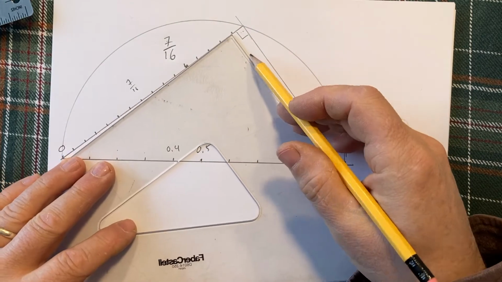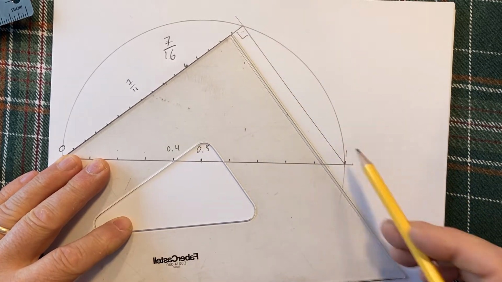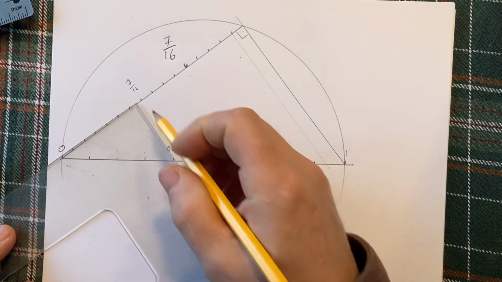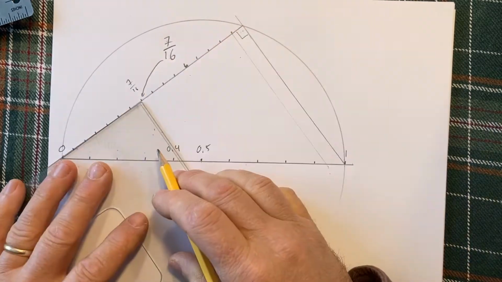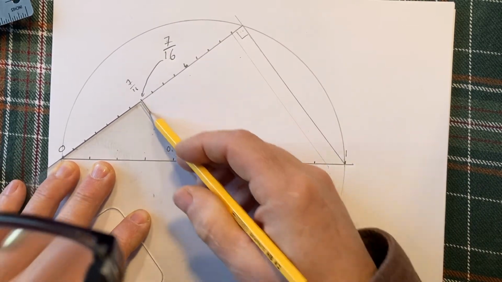If I wanted to figure out where 15/16 is, I would just have to extend this line to where it crosses the number line. That would be my 15/16. But we're after 7/16, which is right here. I just have to extend this line like this, and there it is.